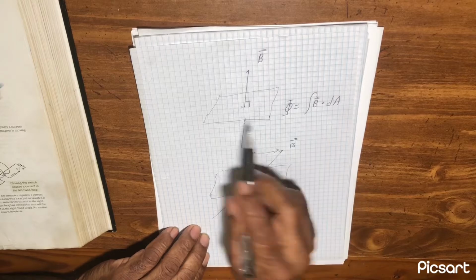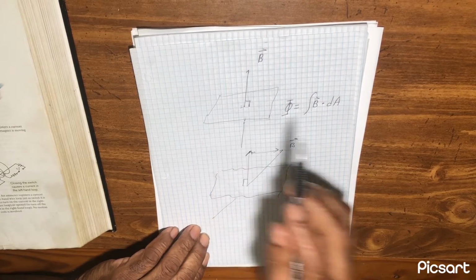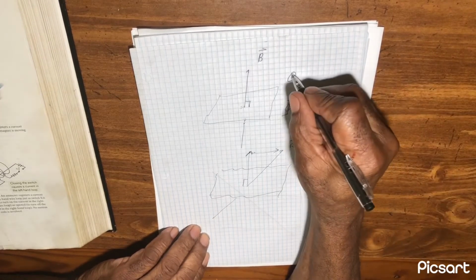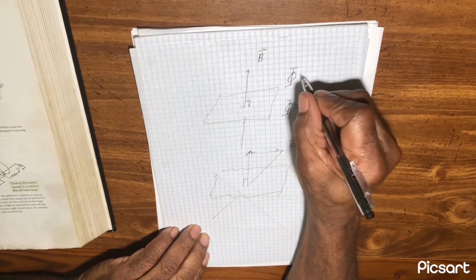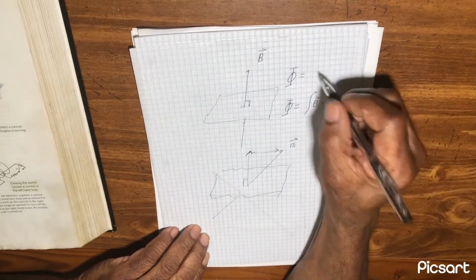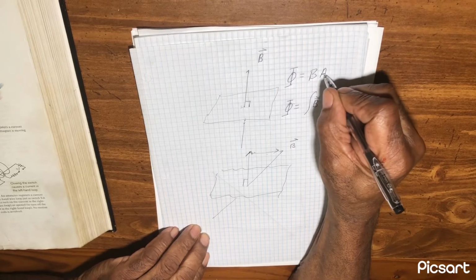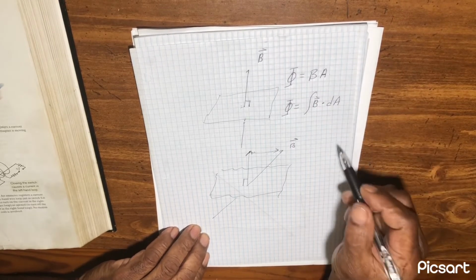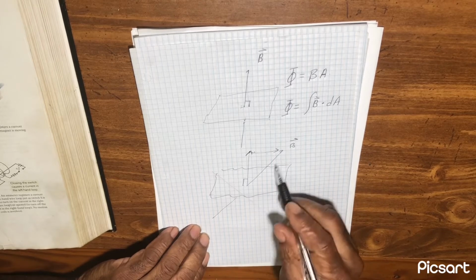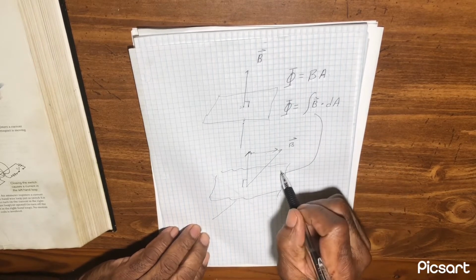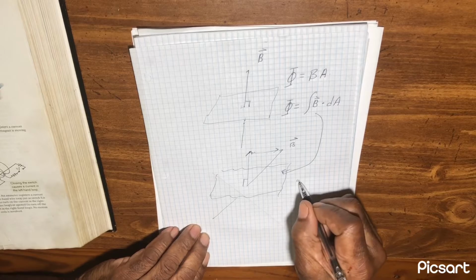In this case, where we're perpendicular to the sheet, we can just write phi equals BA when we're solving our problems. In this case, where we're not, we're going to have to do the integral.